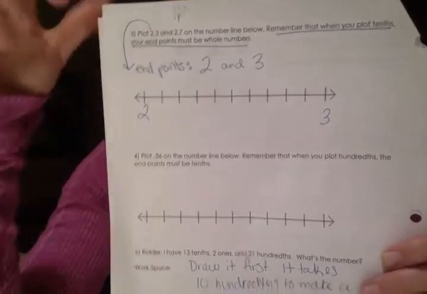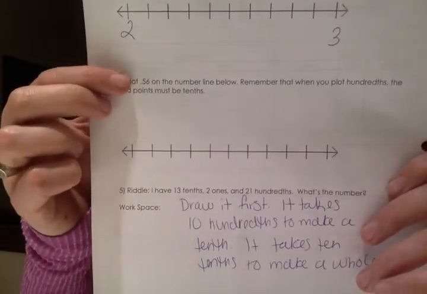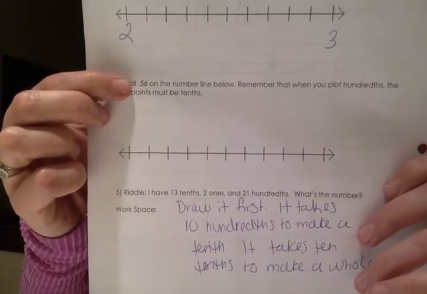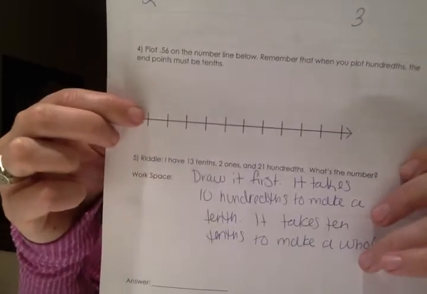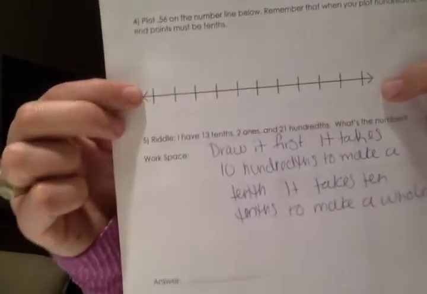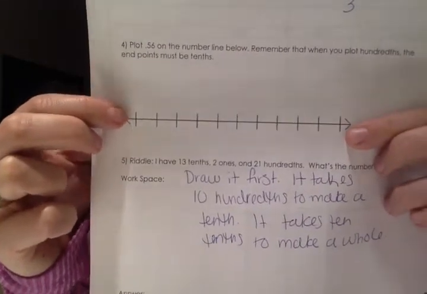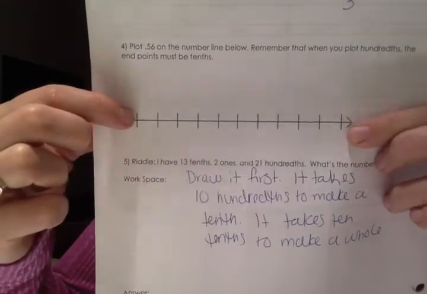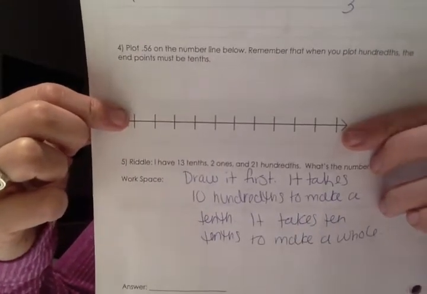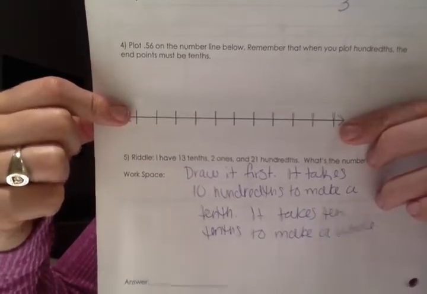For number 4, you do exactly the same thing, except you're plotting 56 hundredths. So hundredths, if you were to put whole numbers as your endpoints, you would have to have 100 dashes in between, because hundredths means that it's a whole divided into 100 pieces.